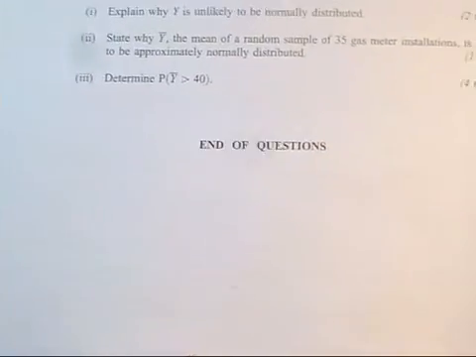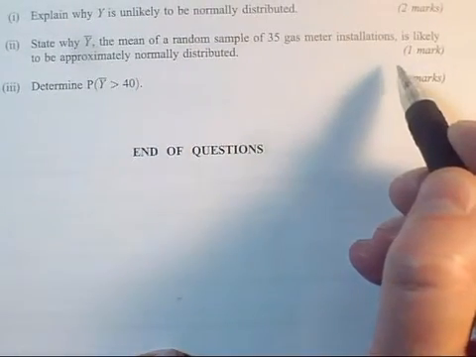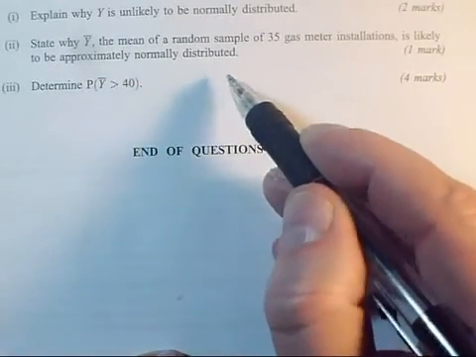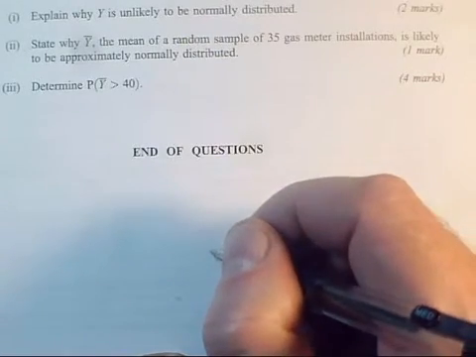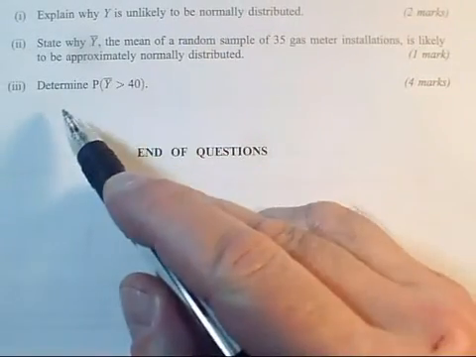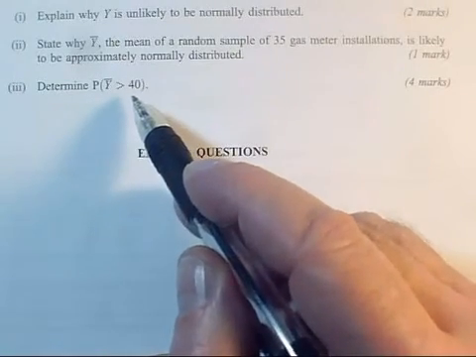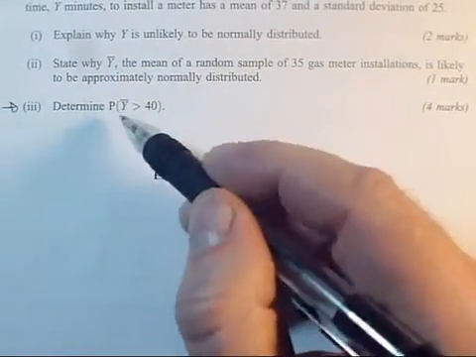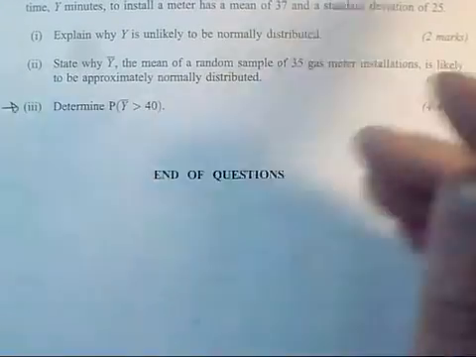B.E2, where is it? Okay, we've got to state why the mean of a random sample of 35 gas meter installations is likely to be approximately normally distributed. So there is a theorem. You need to name that theorem and explain why that applies. And then for the third one, we now have a y-bar probability. Now this is a re-entry point. If you've forgotten all of the theory, you can still work out probabilities from this distribution because we know that y-bar will be normally distributed.